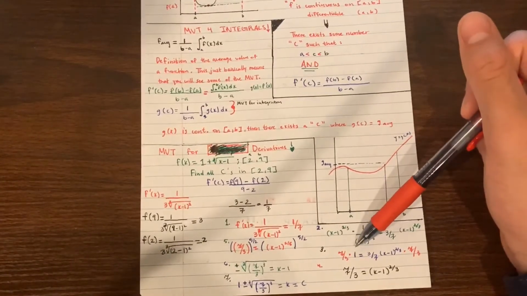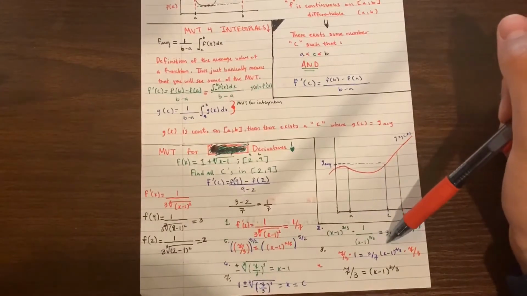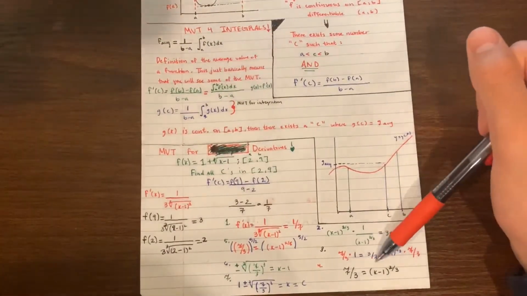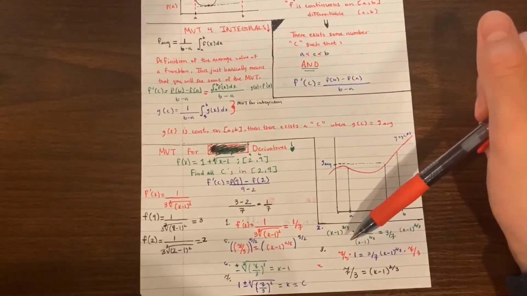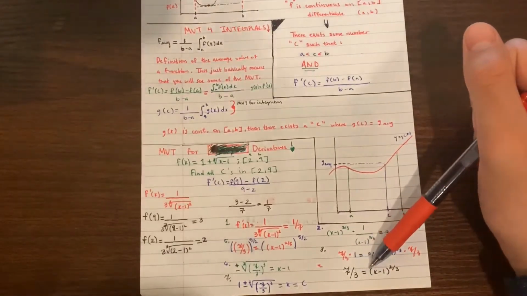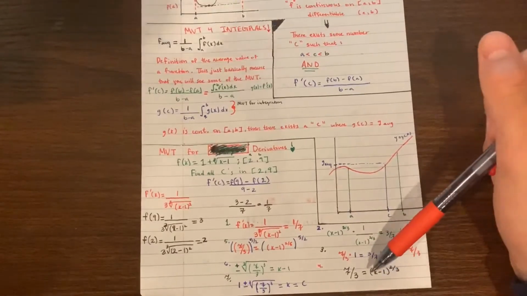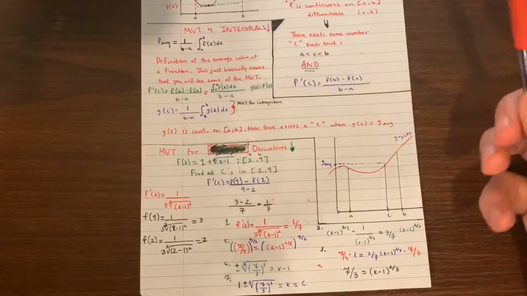After that, we're going to get 1 equals 3 over 7 times x minus 1 to the power of 2 over 3. Now we have to get rid of the 3 over 7. So we're going to multiply by 7 over 3 on both sides. After that, we're going to get 7 over 3 equals x minus 1 to the power of 2 over 3. At this point, we have to remove the power of 2 over 3.